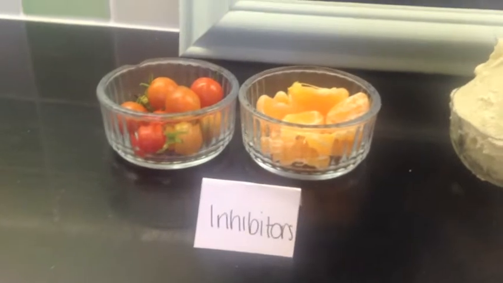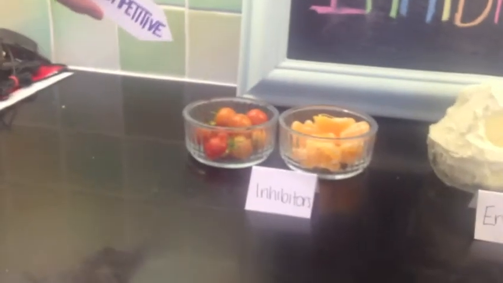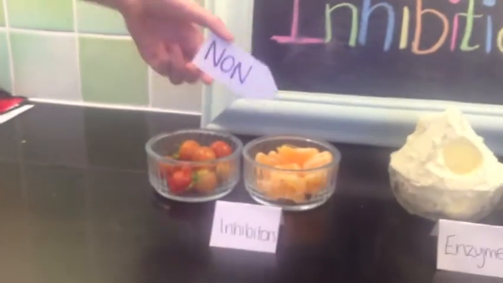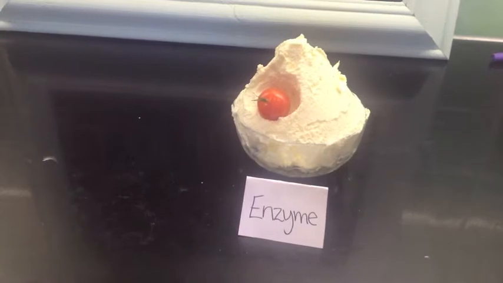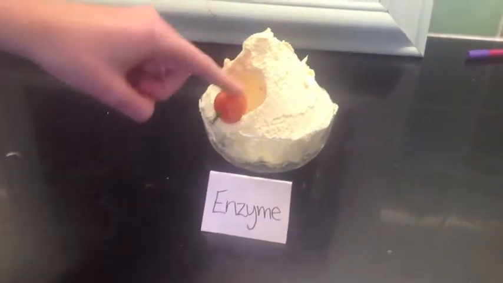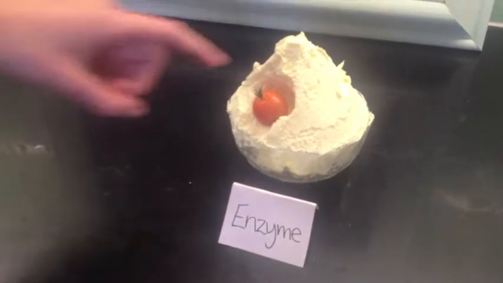Types of inhibitors. Competitive inhibitors and non-competitive. However, the competitive inhibitor is not permanently bound.